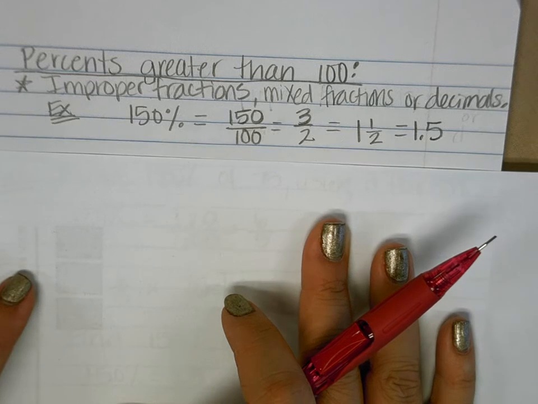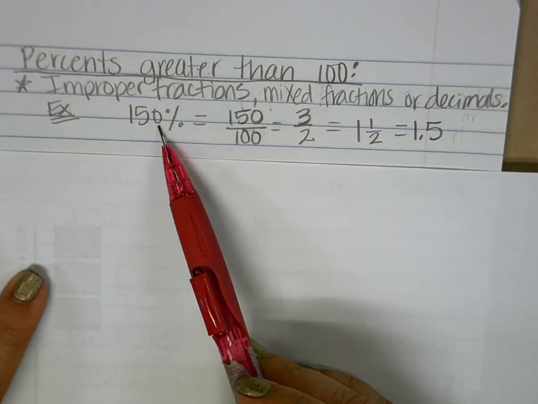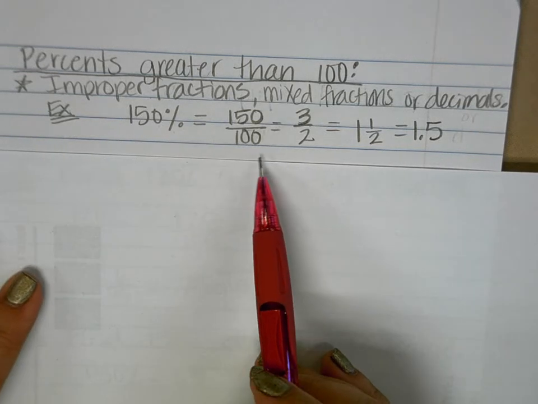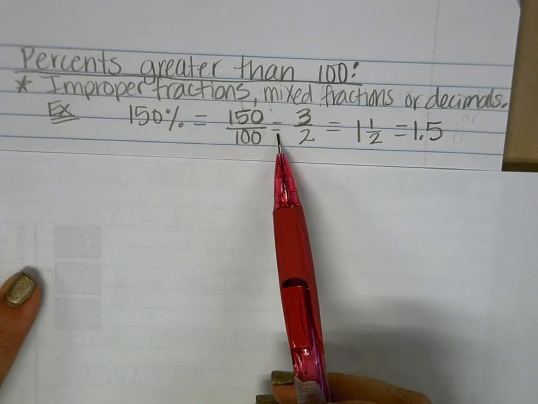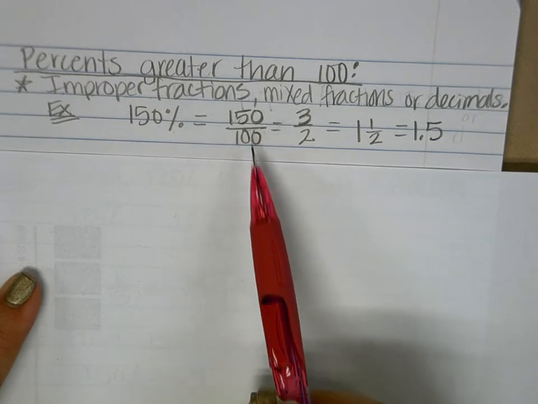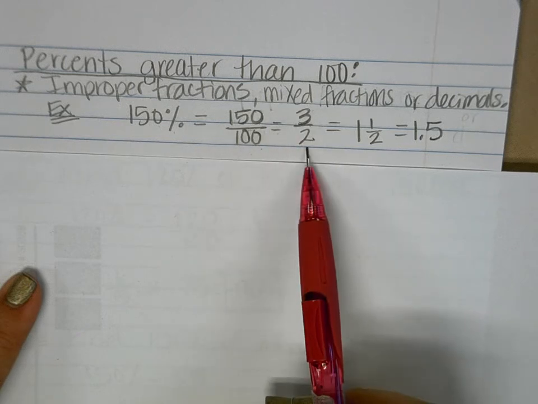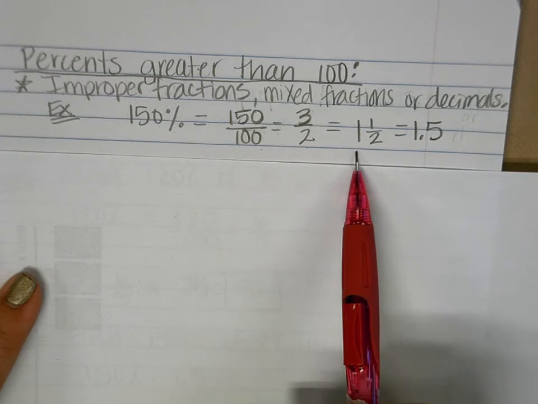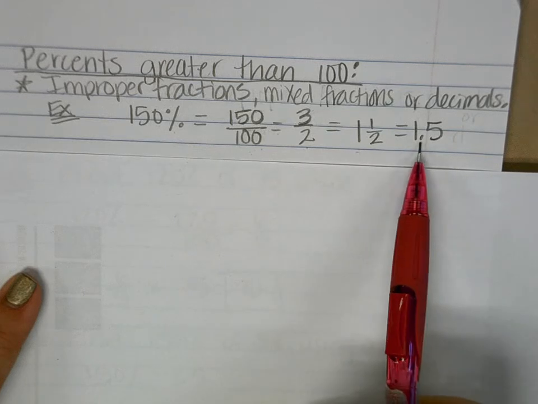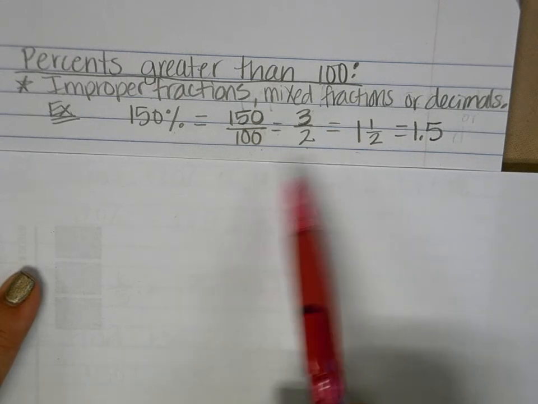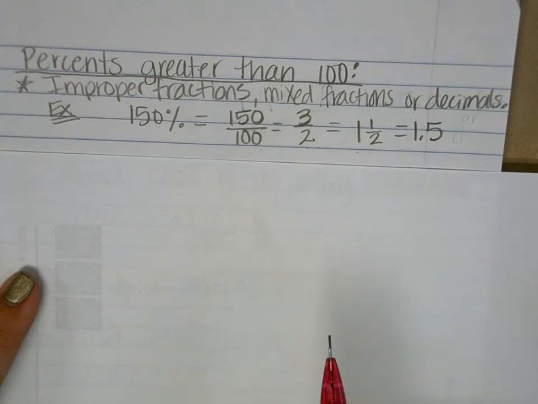So the first example I show you is 150%. So what you do is you still put it over 100. You can simplify, divide by 50, right? If you divide by 50, you get 3/2. So that's my improper fraction. If I want to use a mixed fraction, that'd be 1 1/2. If I want to use a decimal, that'd be 1.5. So improper, mixed, decimal. Still the same process.